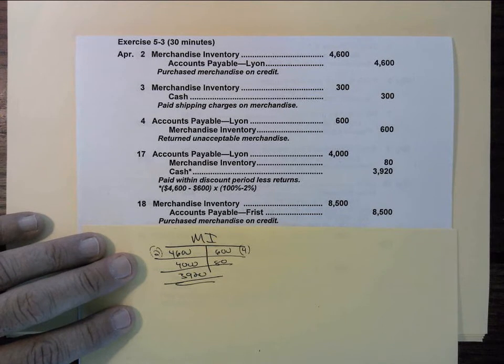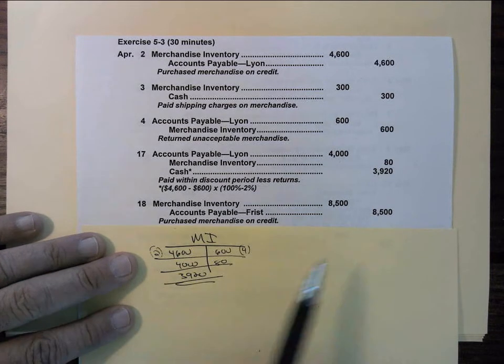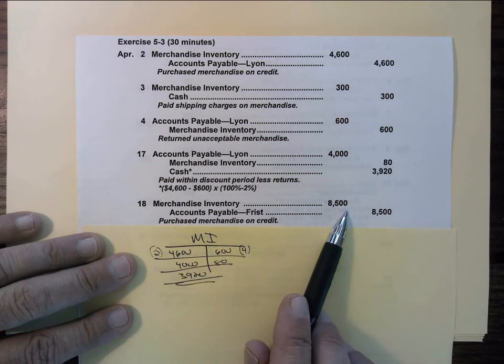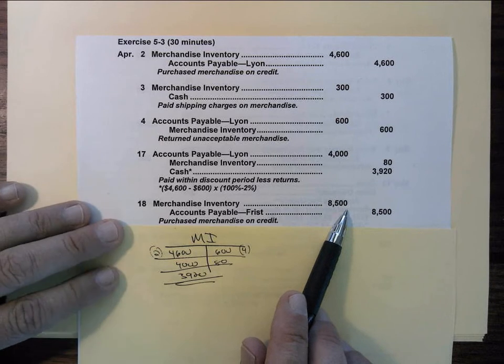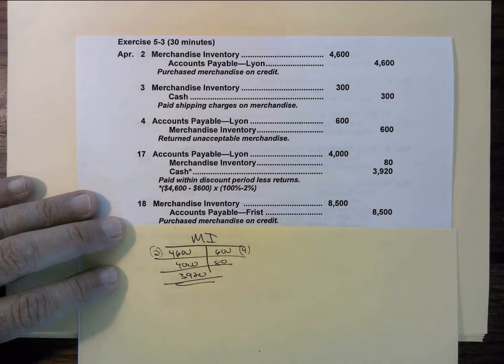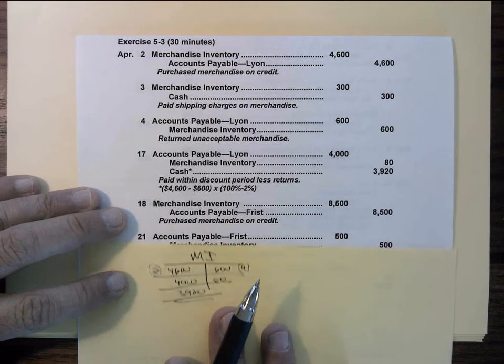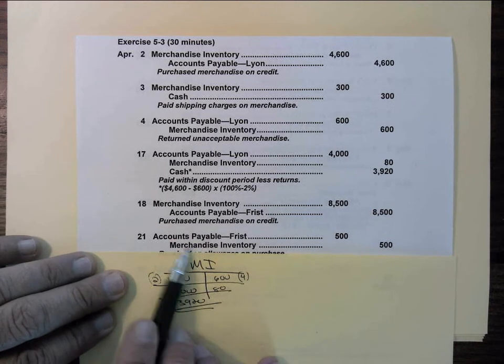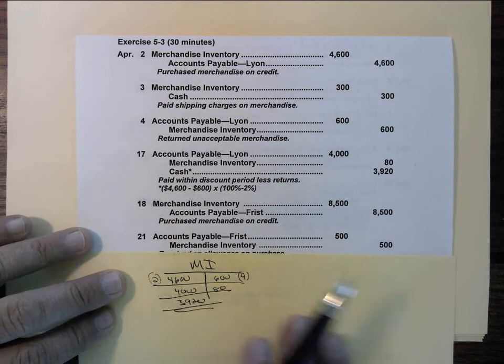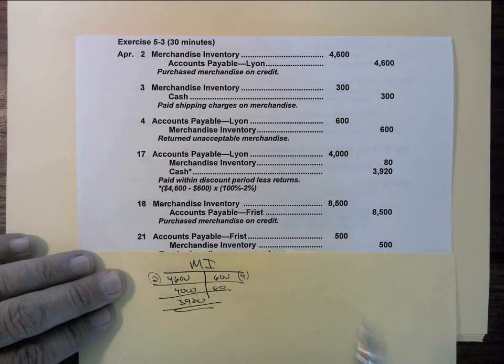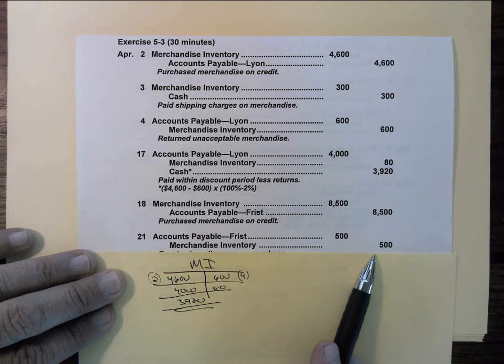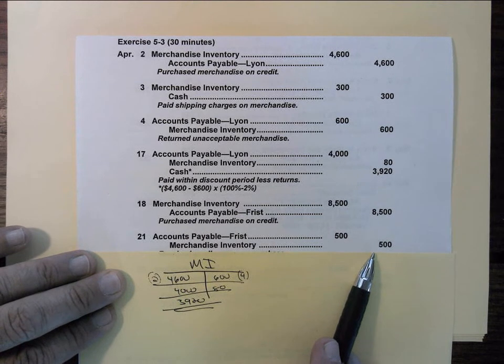Now, the 21st. After negotiations, we received from Frist a $500 allowance toward the $8,500 owed on the April 18th purchase. So apparently we didn't like something about this merchandise that we bought, so we called them up and we argued and they said, okay, here's $500 off, right? You don't have to pay $500. So what happens? Accounts payable goes down by $500 and that inventory goes down by $500 because it didn't cost us $8,500. It only cost us $8,000, right?